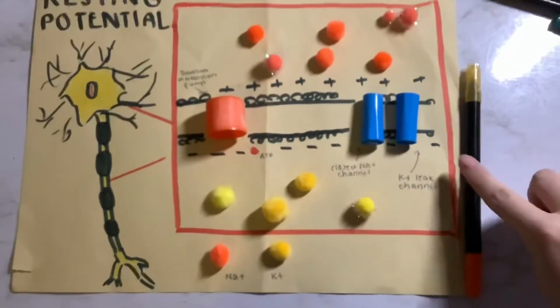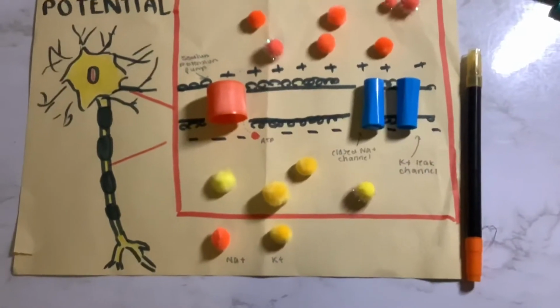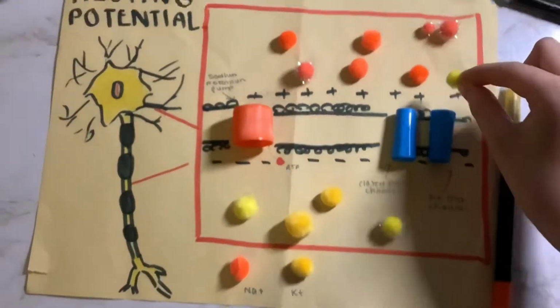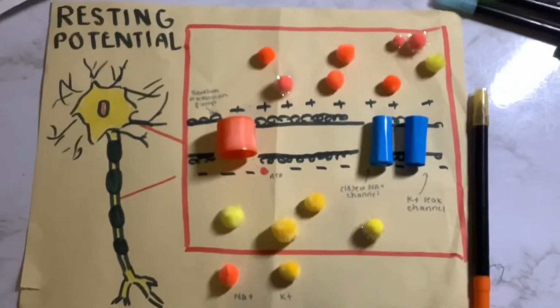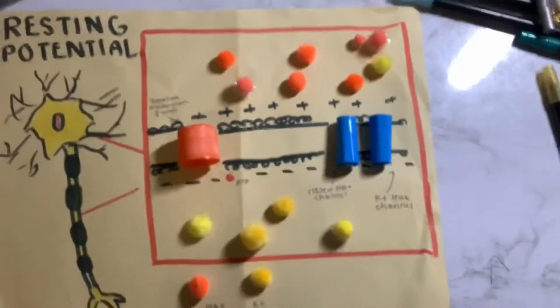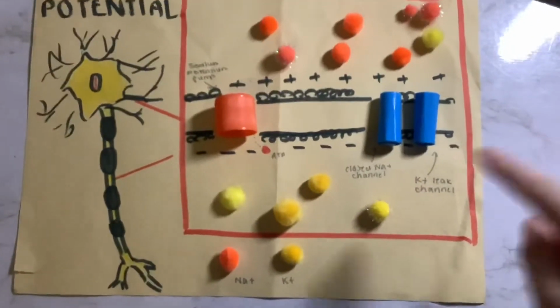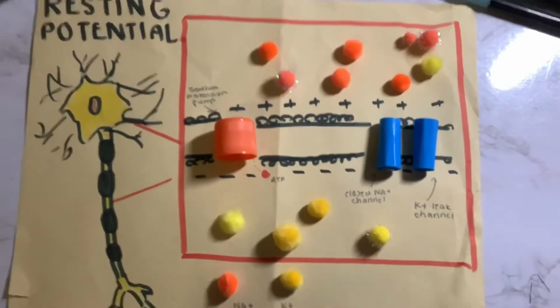Additionally, through the ungated potassium leak channel shown here, facilitated passive diffusion can take place as potassium ions move back out of the cell through that transport protein. This is because diffusion takes place from an area of higher concentration to lower concentration. Although most protein channels are closed, such as the sodium channel, the potassium channel remains open.